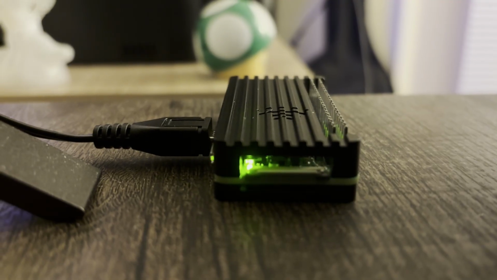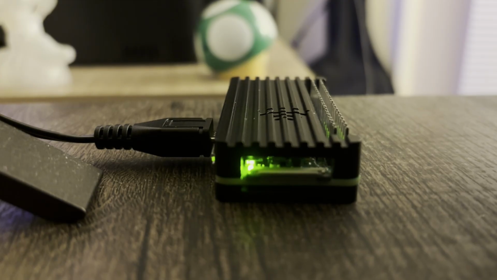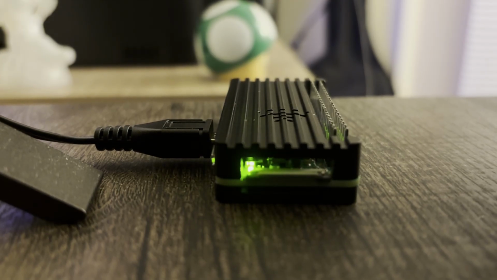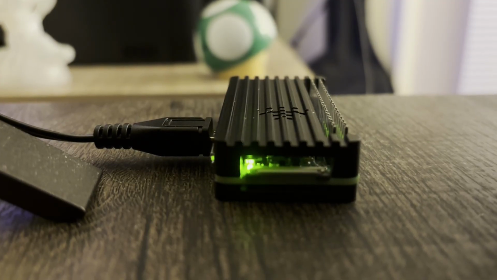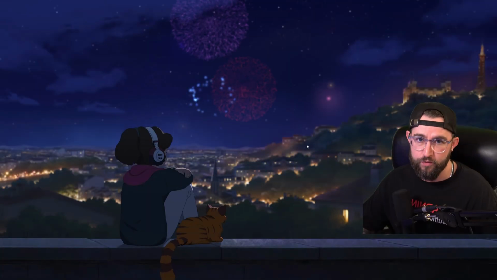Now with the power cable plugged in, we should see a flashing green light. We want to let this go through the boot sequence, give it about 2 to 3 minutes, and then we're going to head back to the computer after 2 to 3 minutes. So now we're back over here at the computer.